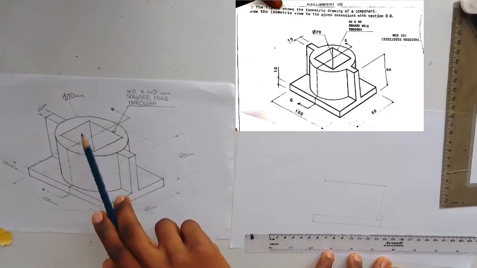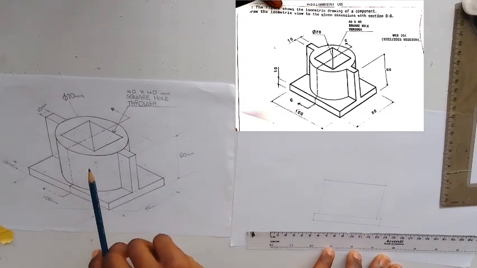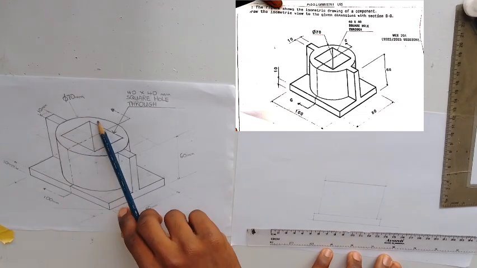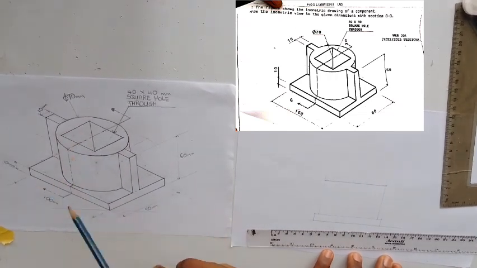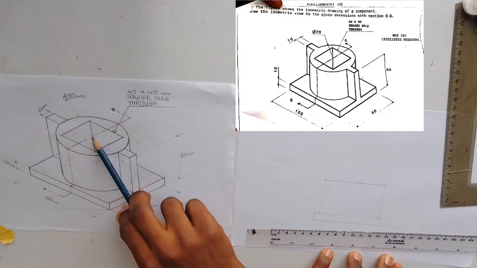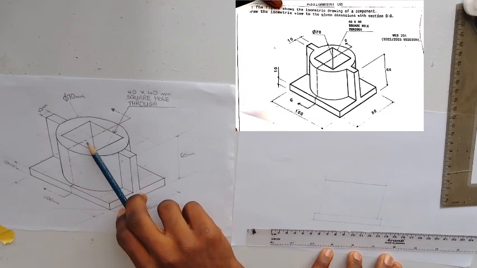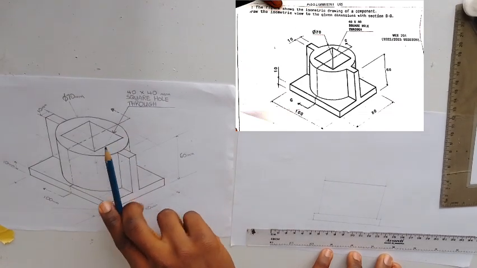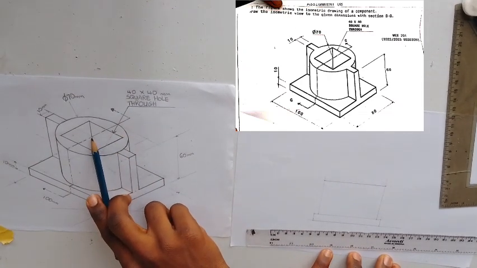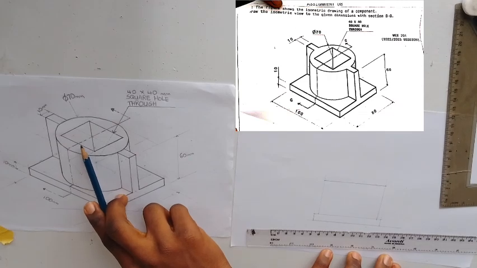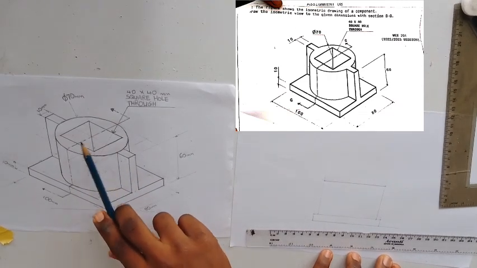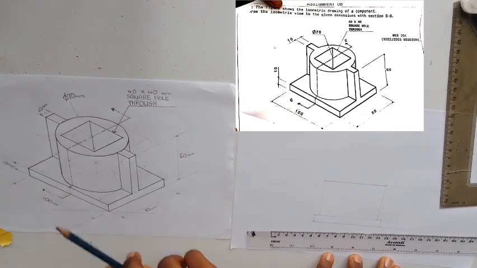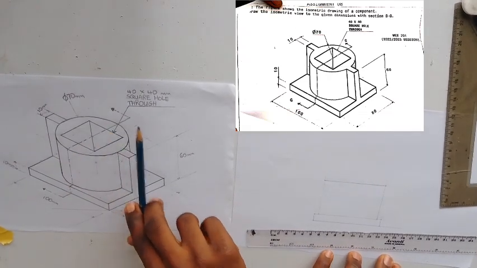If the diameter of the circle is 70 millimeters and the square has a length of 40 millimeters, it means that the radius, which is the distance from the middle of the circle to the circumference, is 35 millimeters. And the distance from the center of the circle to the edge of the square is 40 divided by 2, and that's 20 because it's half the square. So 35 minus 20 is 15. 15 on this side, 15 on this side.